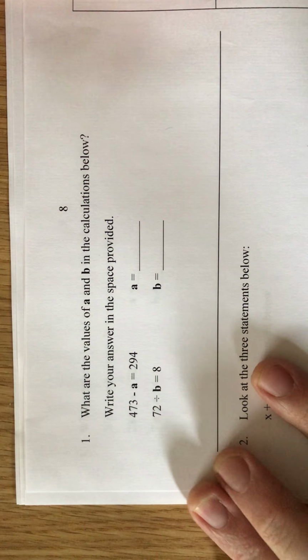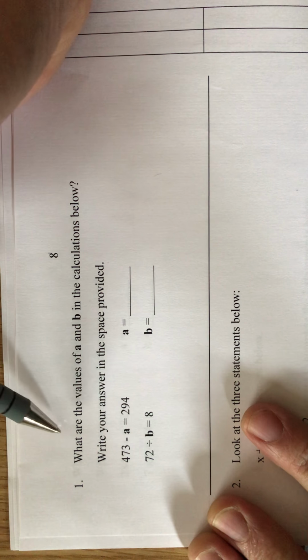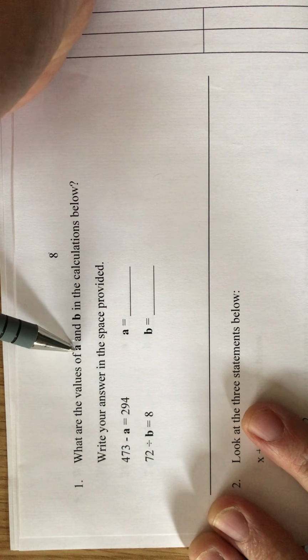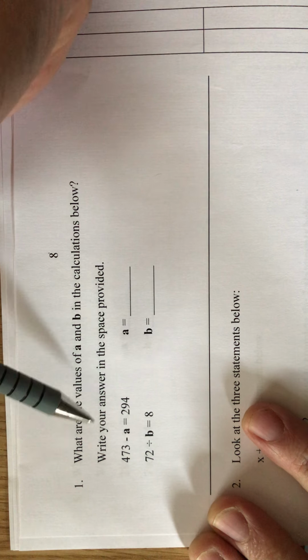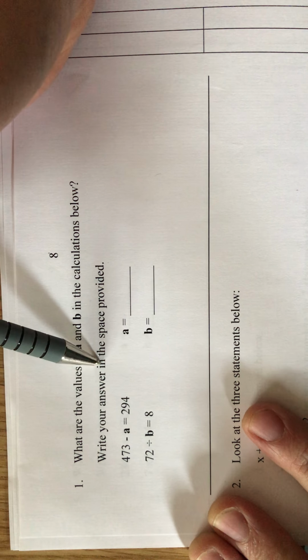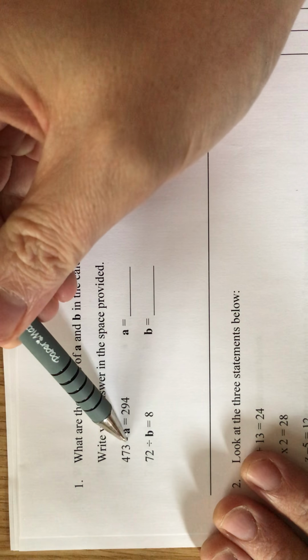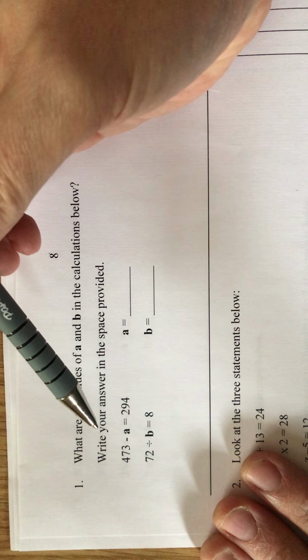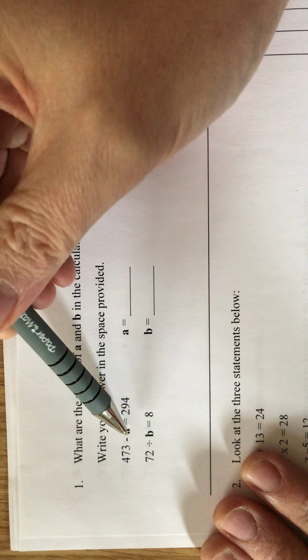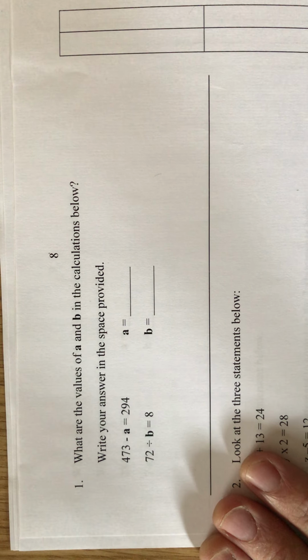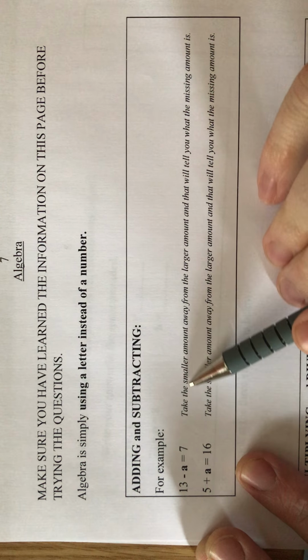So for this one, we're on page 8, and the question is, what are the values of A and B in the calculations below? And write your answer in the space provided. So 473 take away A equals 294. So what is A? And the best way, if we go back to our top tip, it just says, take the small number away from the big one, basically.